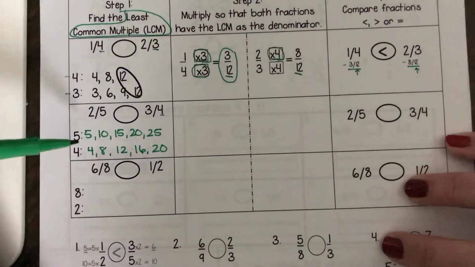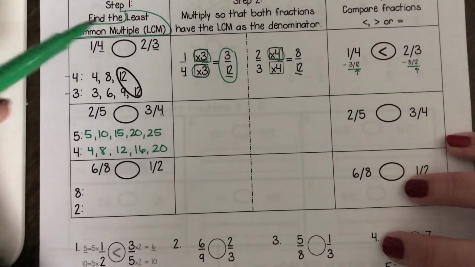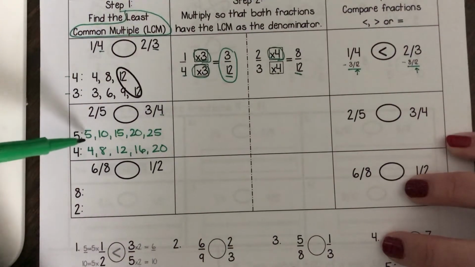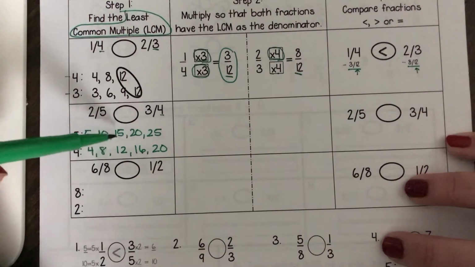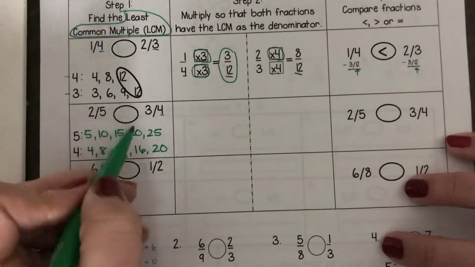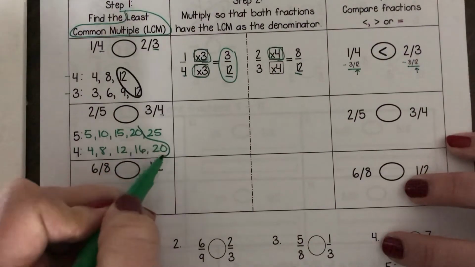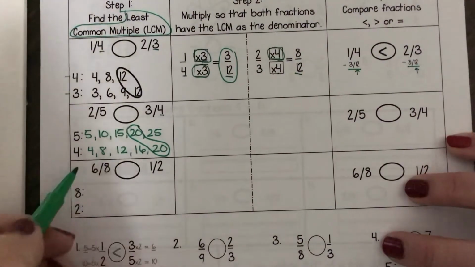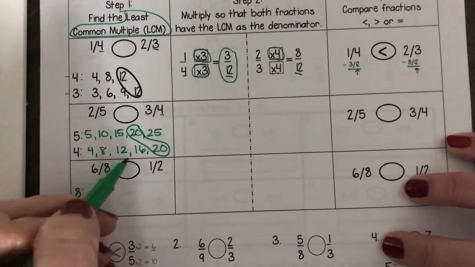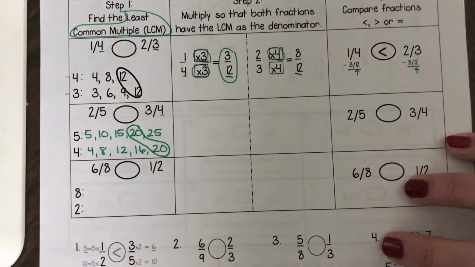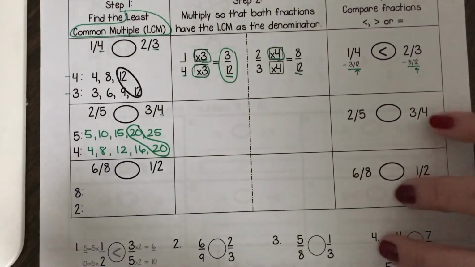So I'm looking here if we have any in common. Now we want the least, so we want the number with the least value. And I'm seeing that 20 and 20 they have in common, and that's the first number that they have in common. So that's going to be our least common multiple there.